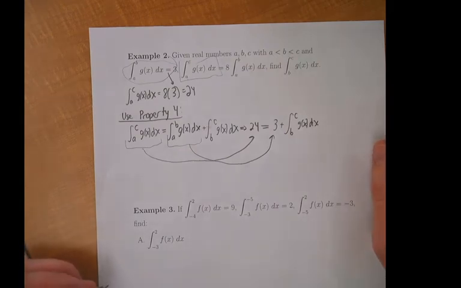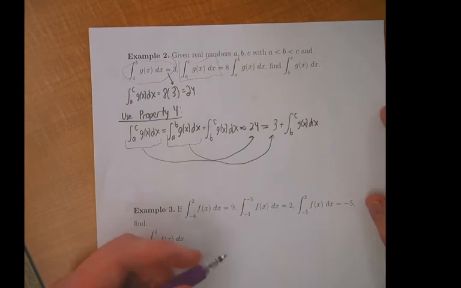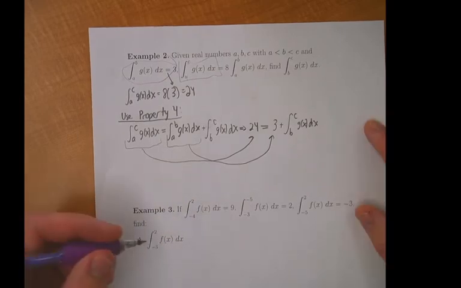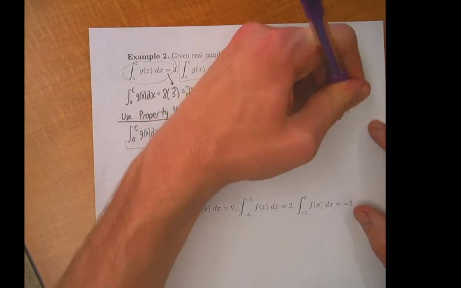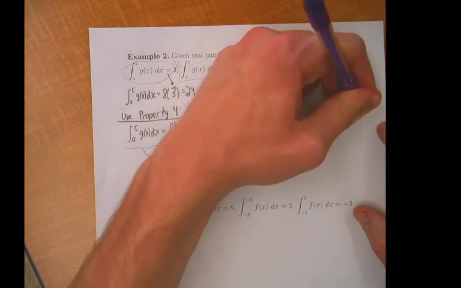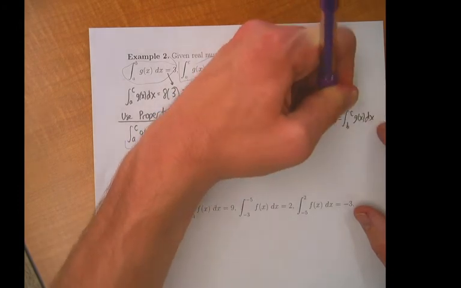Okay. So you probably pretty quickly figure out at this point, well, that's just 21. So 21 is the integral from b to c of g of x dx.